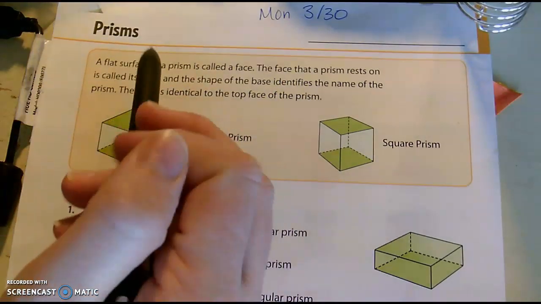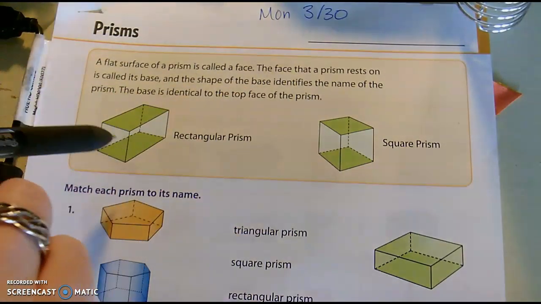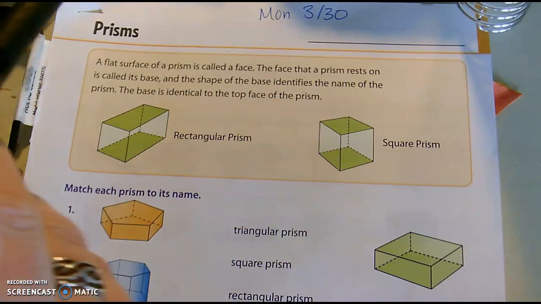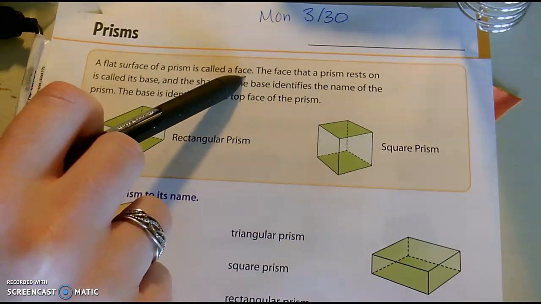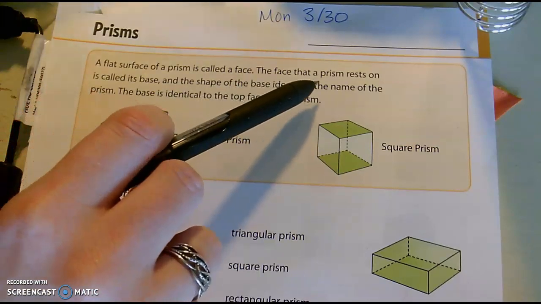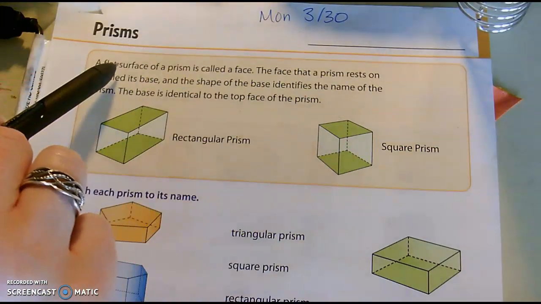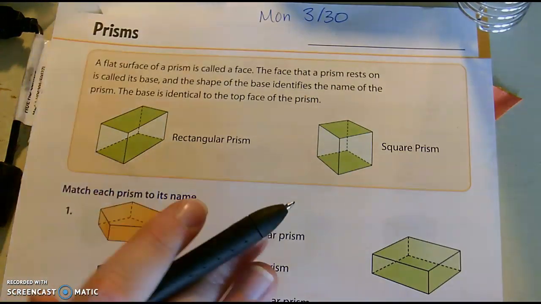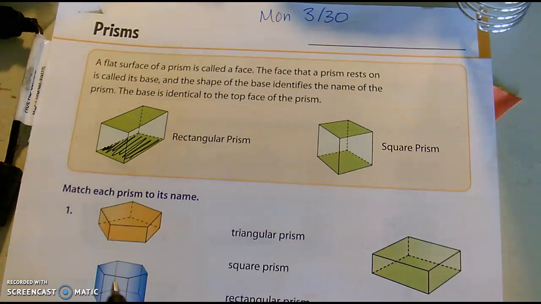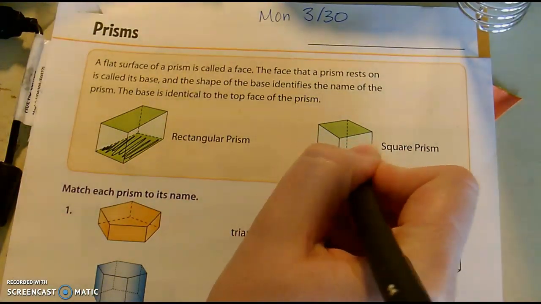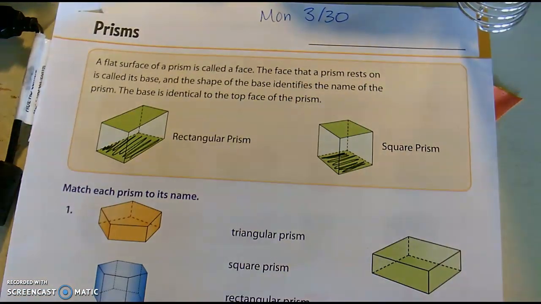So we're going to start by reading this together, and then I'm going to explain a little bit about prisms to you, okay? A flat surface of a prism is called a face. The face that a prism rests on is called its base. So the base is what it sits on. So this would be the base, and this would be the base, okay?